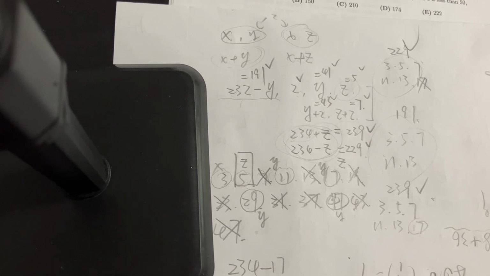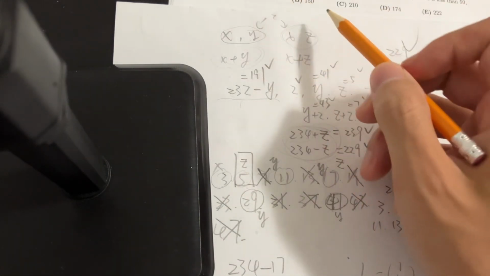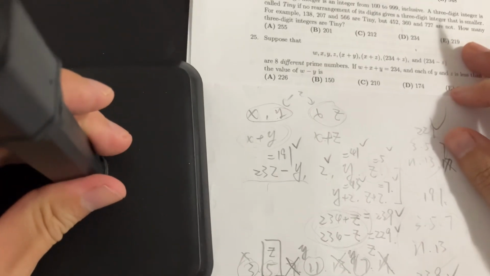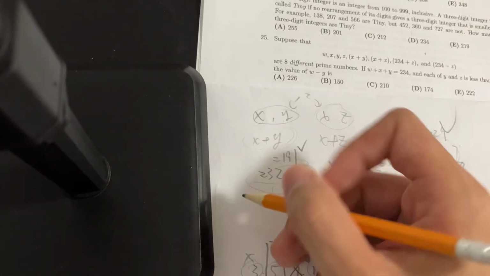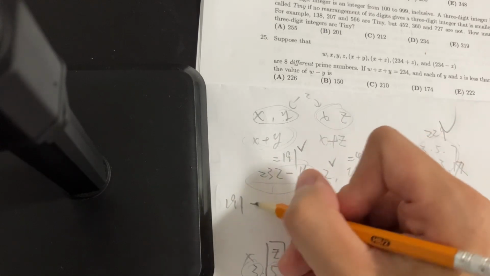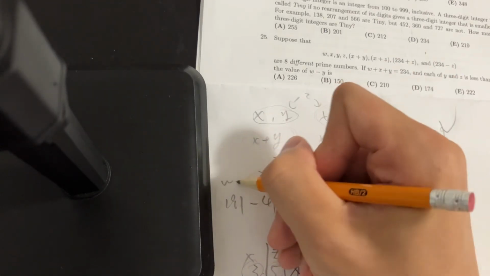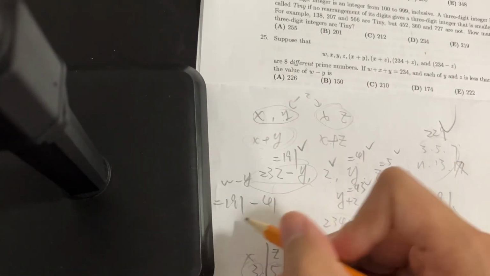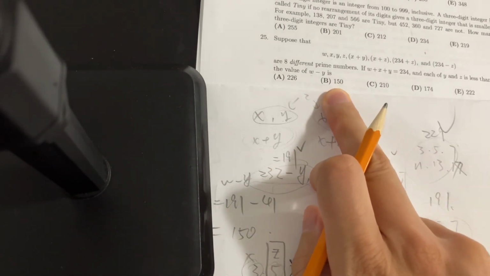So we've got everything here, and we need w minus y. And what is w? This is w for sure. So this is 199. What is y? Y is 41. So this is 41. This is w minus y. This is 150. Do we have a 150? Yes, we do. So the answer is B, 150.